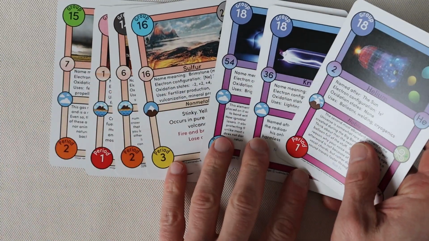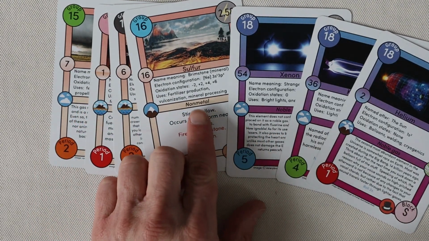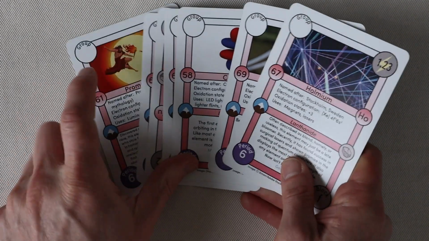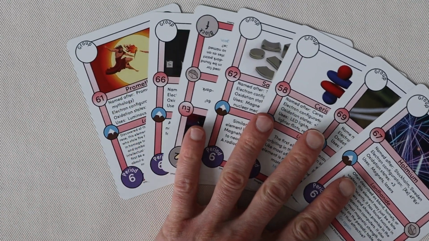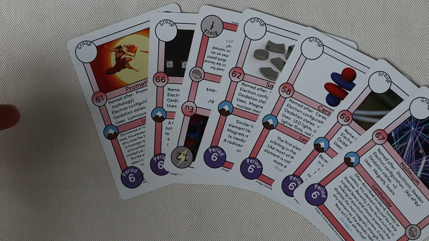You can identify categories based on the border. It also says the name of the categories right here. And that would be worth 400 points. And then here is an example of a hand made up of all lanthanides, which would be worth 500 points.